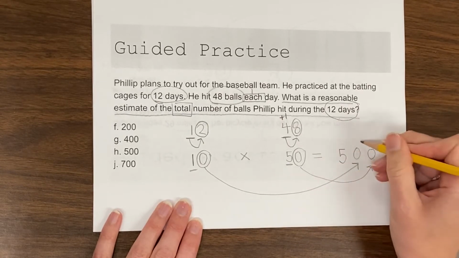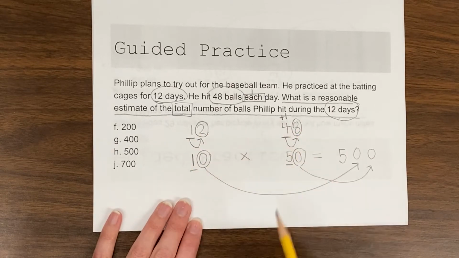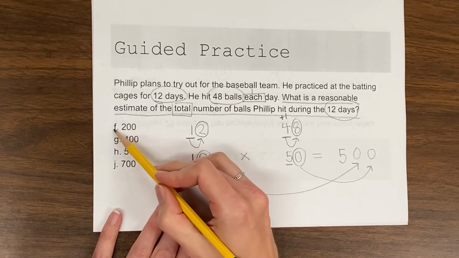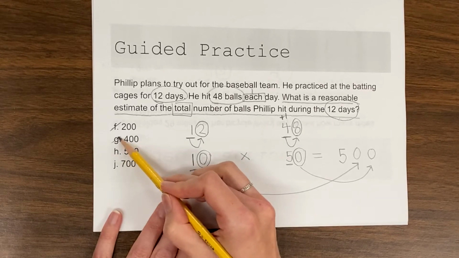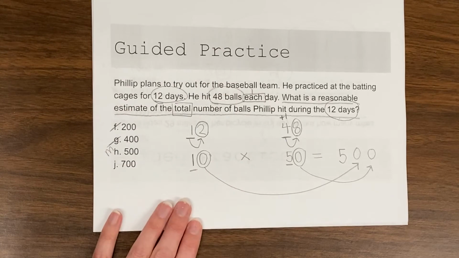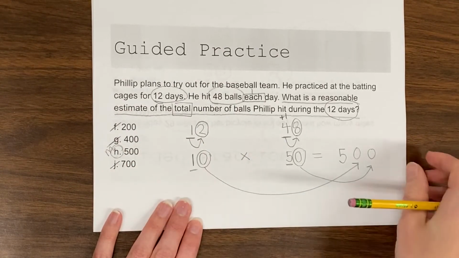So an estimate of 500 balls hit during the 12 days, or 10 days. But remember, we're just estimating. So F, 200, that's a little too small. G, 400, nope. H, 500, or J, 700, which is just slightly too big. So H looks like our correct answer choice.